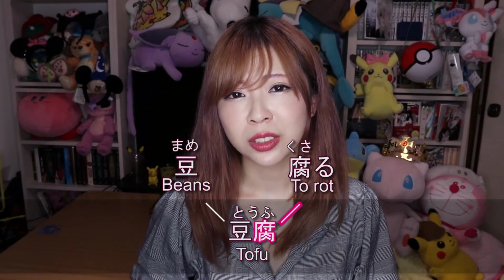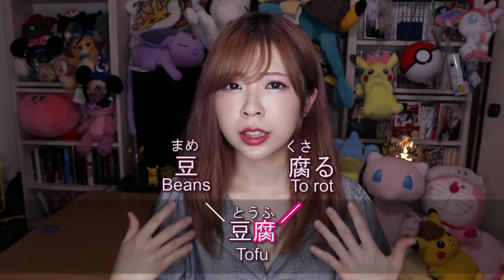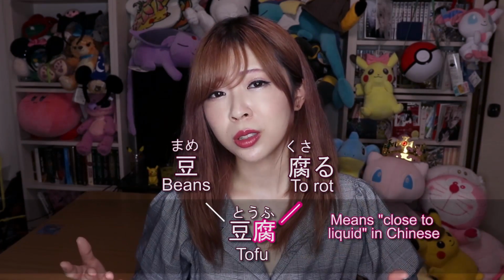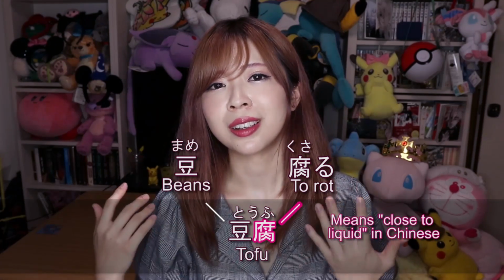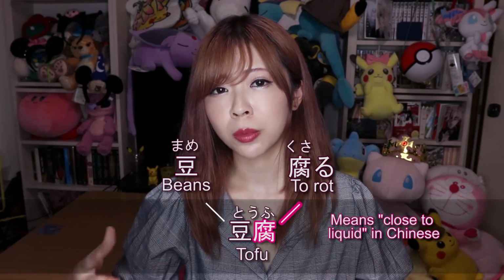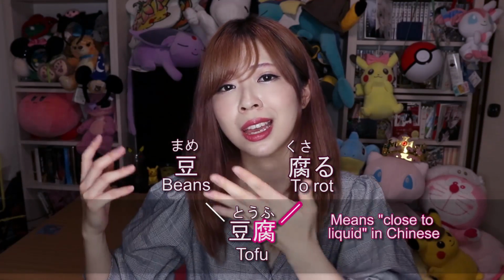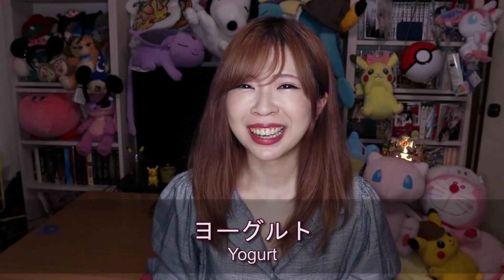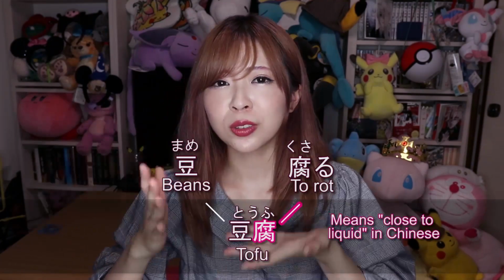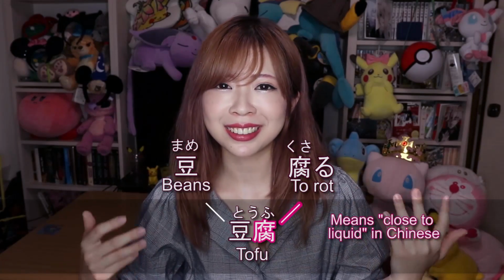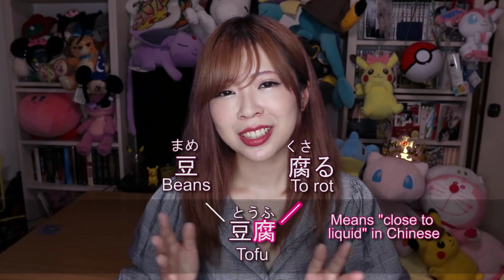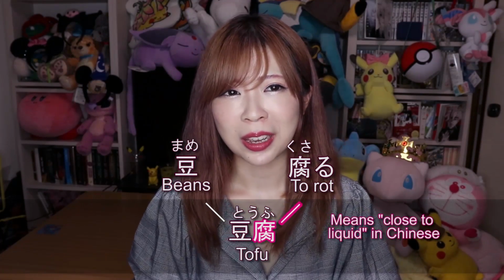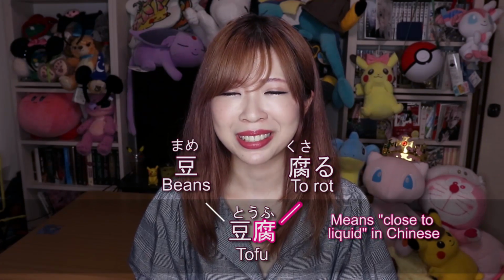But again, we borrowed these kanji from Chinese. In Chinese, it does also mean rot, but it can also refer to something that's close to liquid. So it's not liquid, but something that's close to liquid. In Chinese, the same kanji is apparently used for the word yogurt. We just say yogurto because why bother come up with something new? But yeah, tofu is quite bouncy and it's not really hard, and you can tell that it has lots of water, right? So yeah, apparently that's why. So apparently it's not rotten beans.